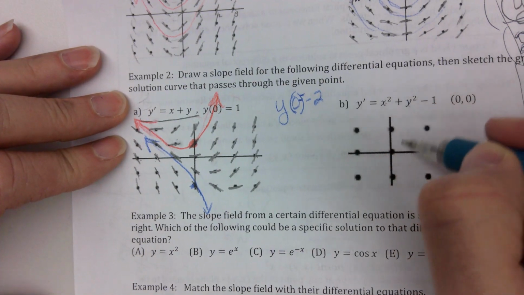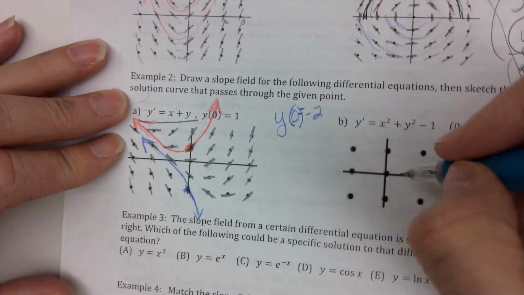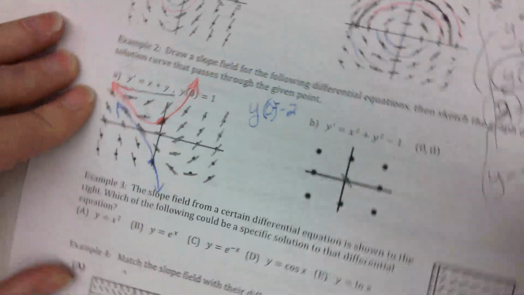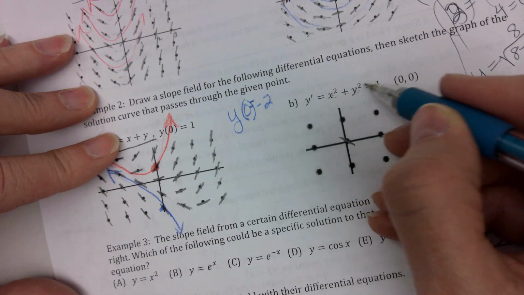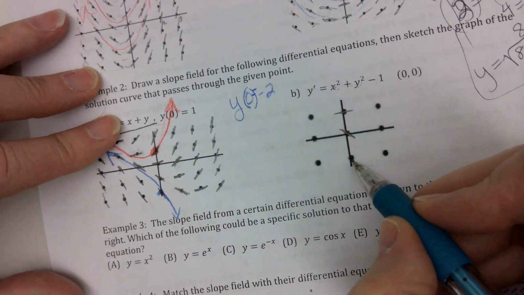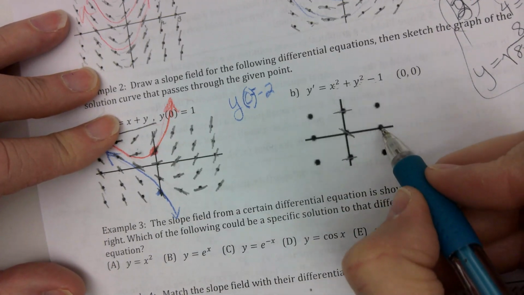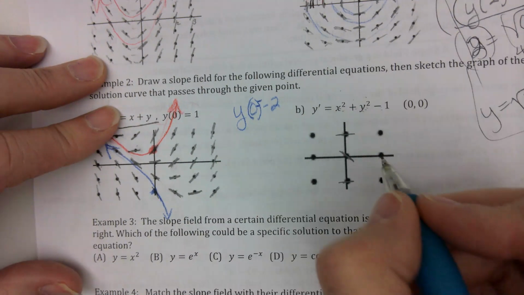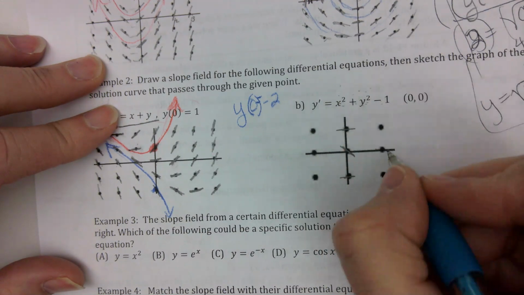So, point by point, what's 0 plus 0 minus 1? 0 plus 1 minus 1 would be about 0, negative 1. Still 0. 1, 0. 1, 0 again? 1 plus 0 minus 1.